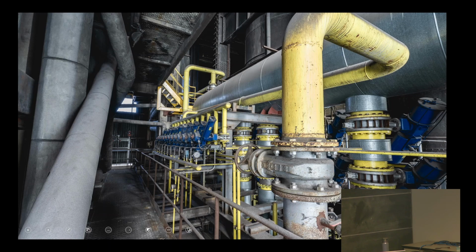Any other questions about this piping system? You know what this is for? No, I don't. This is just an image I found online. So I don't know what type of fluid this is.